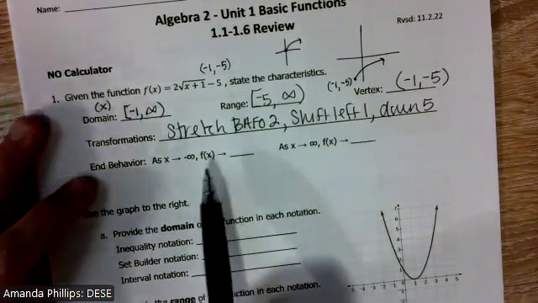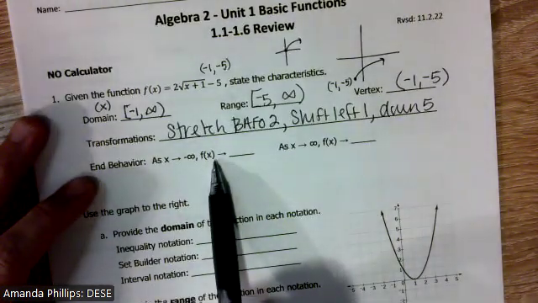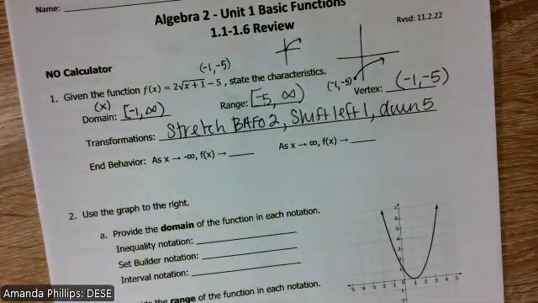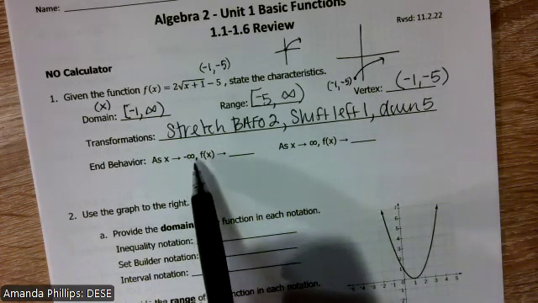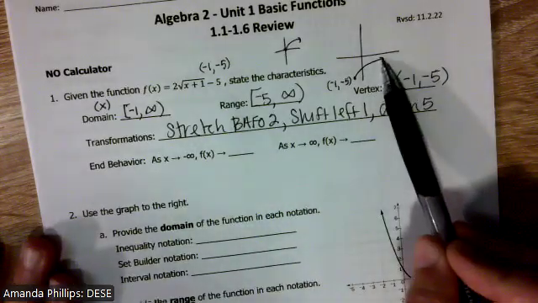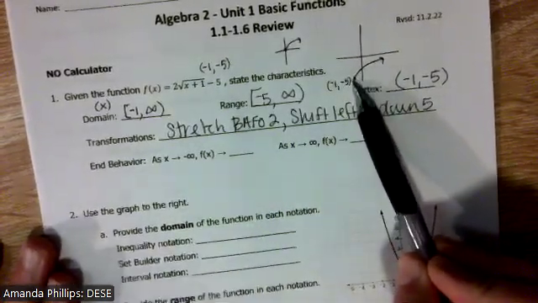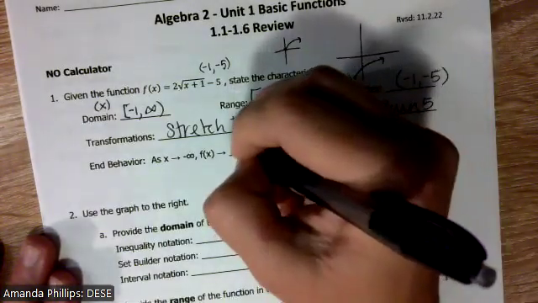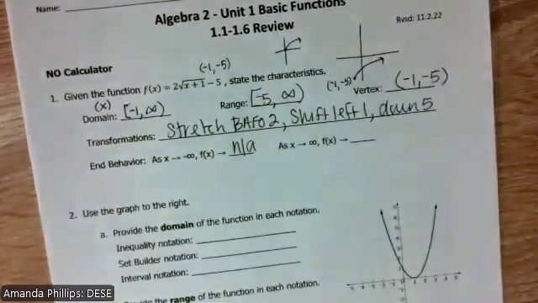Its end behavior is as x goes to infinity, f of x is actually, let me pause for a second. So it's asking what happens to x as we approach negative infinity. Well, it's not doing anything because it stops. So this is the one where we say it's NA, not applicable.